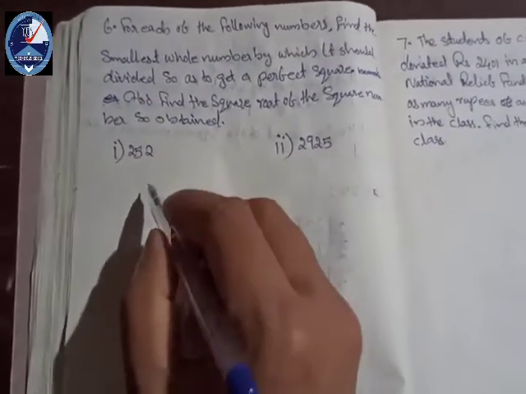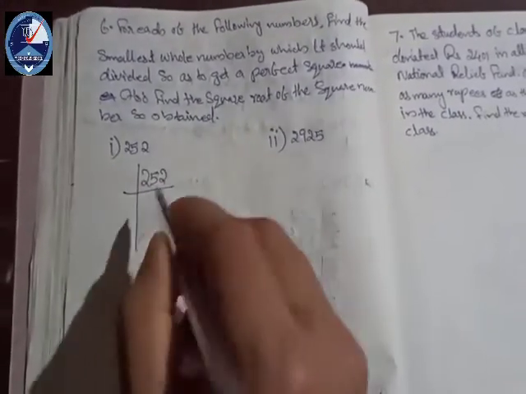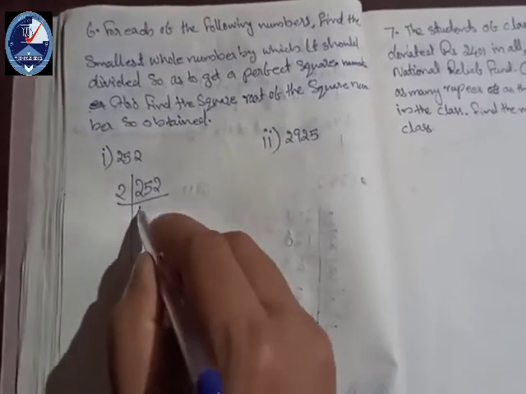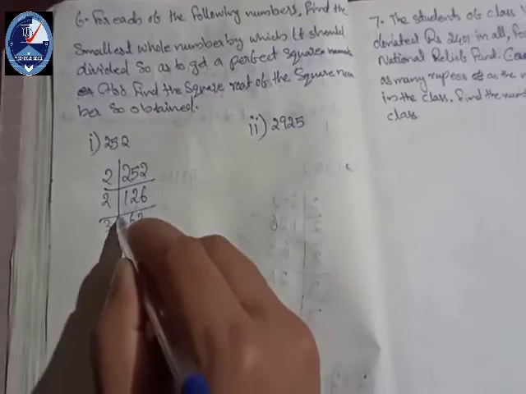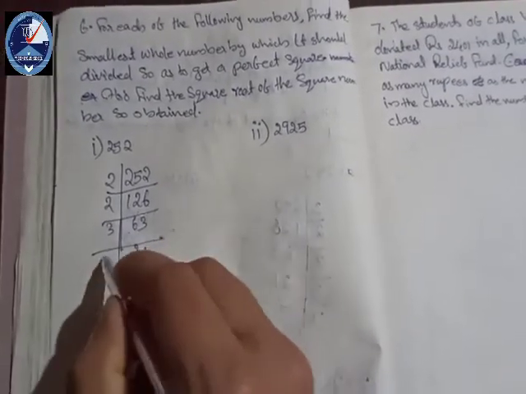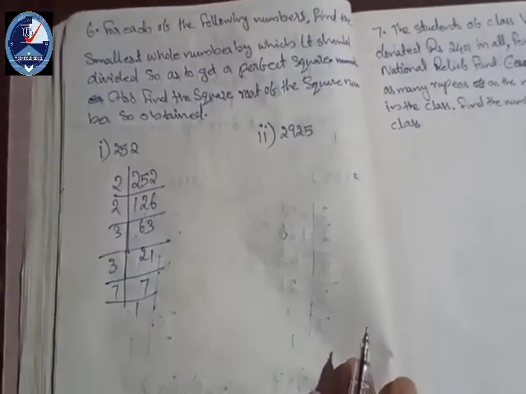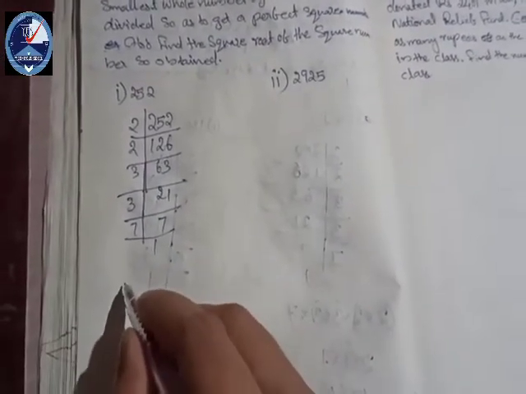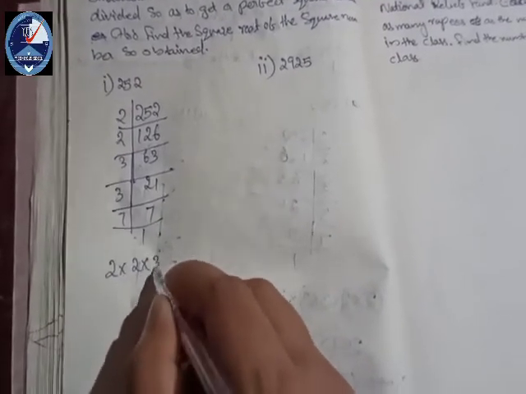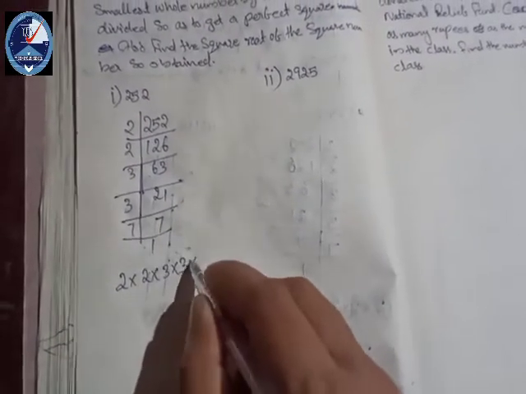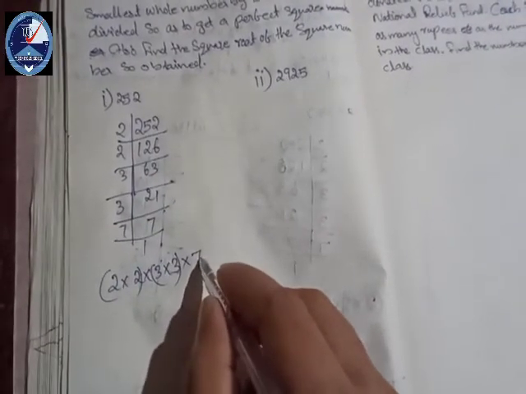Firstly we have to take the prime factorization. For 252, we take the prime factorization. What do we do? 2 will come 126, 2 will come 63, 3 will come 21, 3 will come 7, 7 will come 1. Okay, then here what will we do? We have to write the prime numbers: 2 into 2 into 3 into 3 into 7.